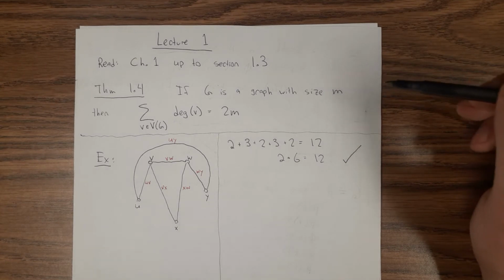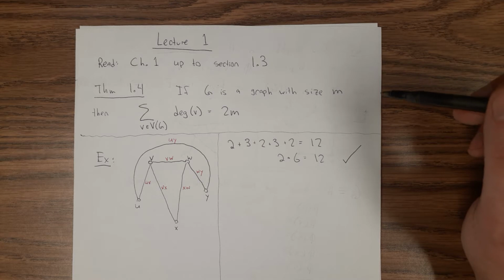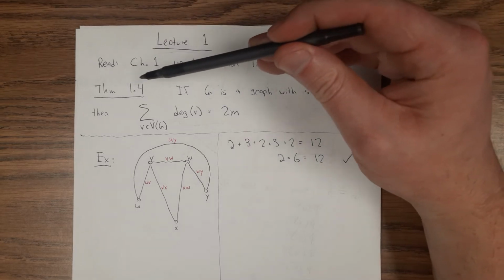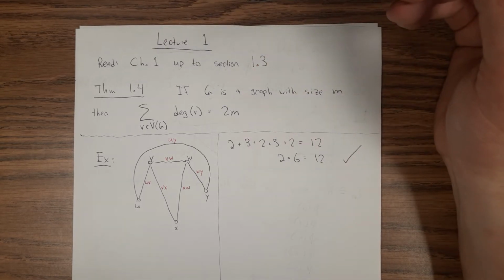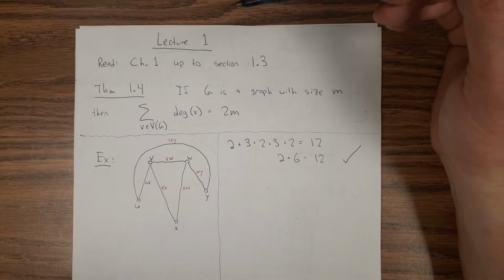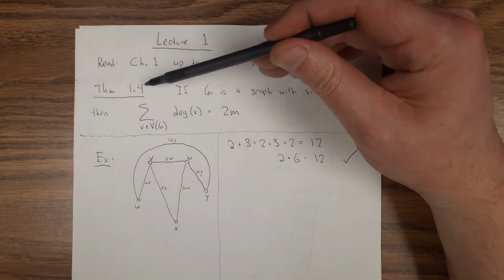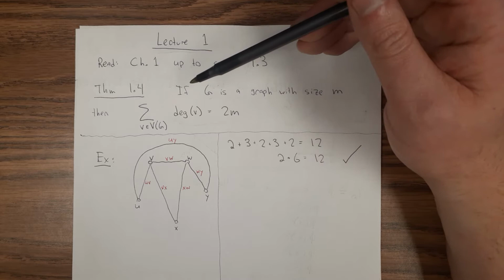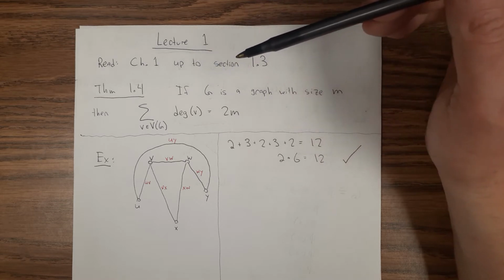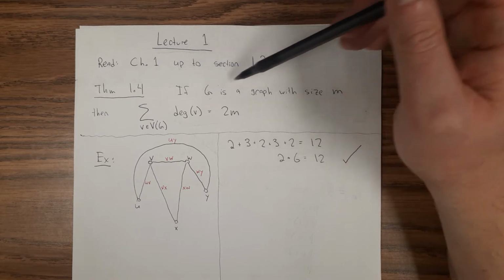So right, let's first talk about Theorem 1.4 in the book, which they call the first theorem of graph theory. This is often also called the handshaking lemma. So here it is.